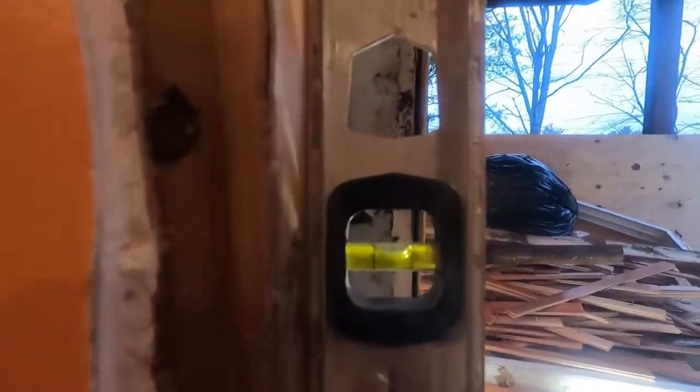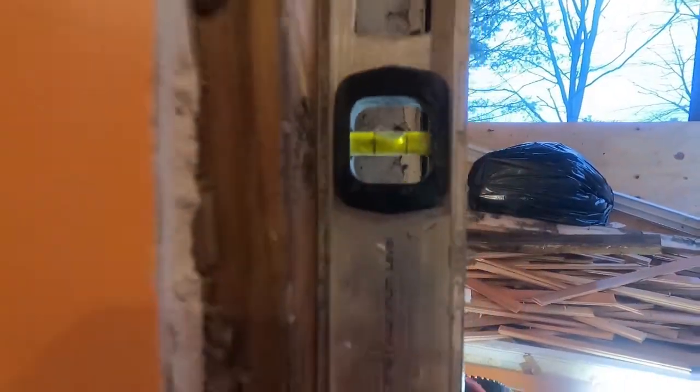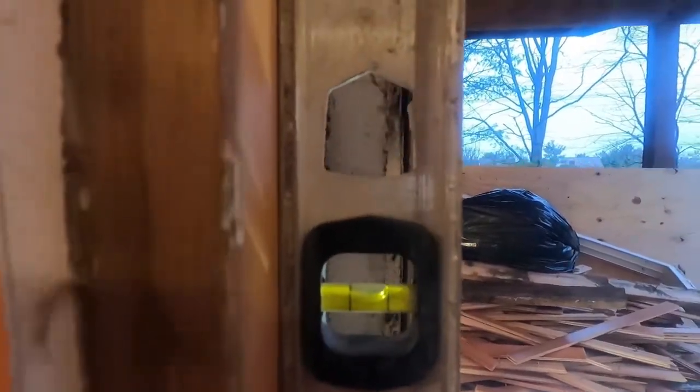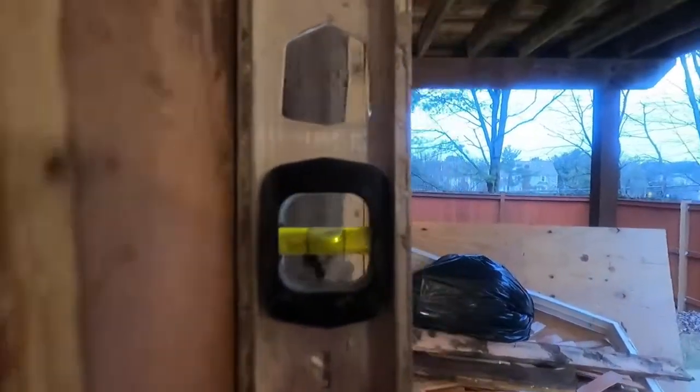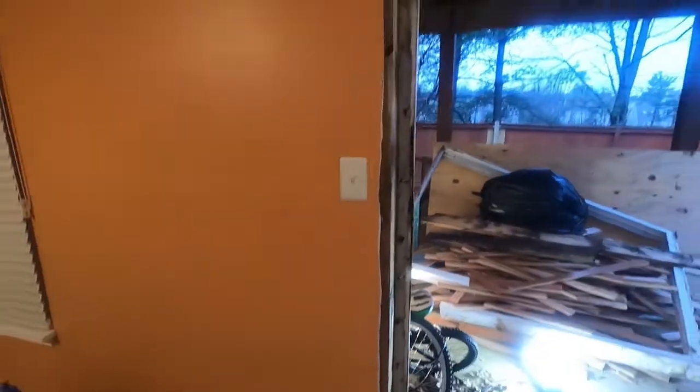So I'm going to show you with my level. Down here where there's no bow, you can see it's pretty good. But as we go up, we lose almost a quarter bubble. I'm not sure if you can tell, but that's not level. Plumb should be about right there. That's plumb. That's not.